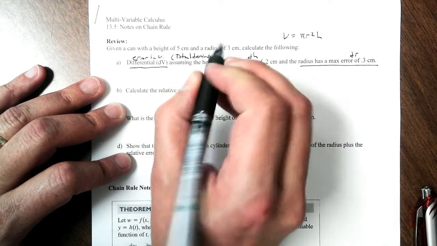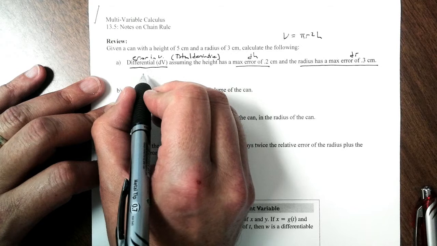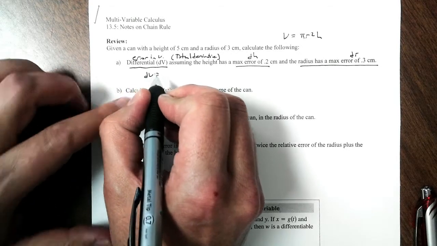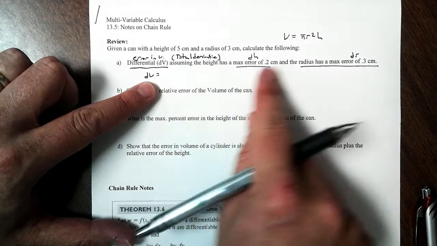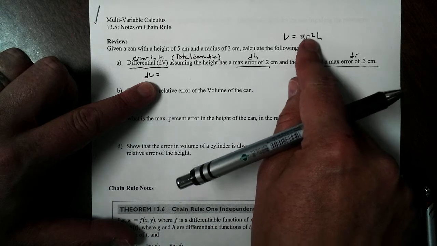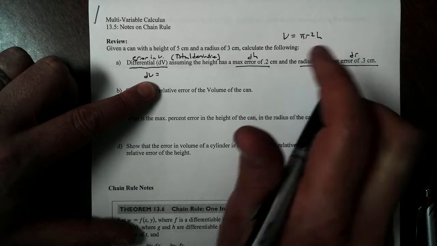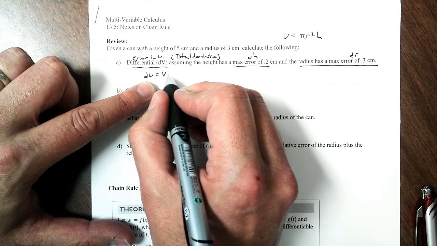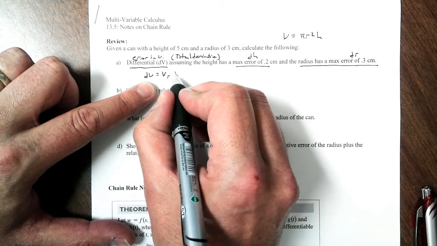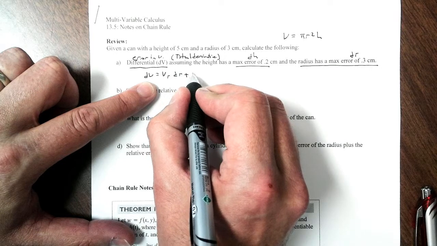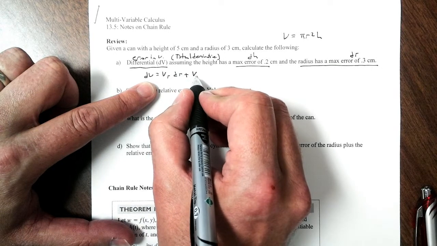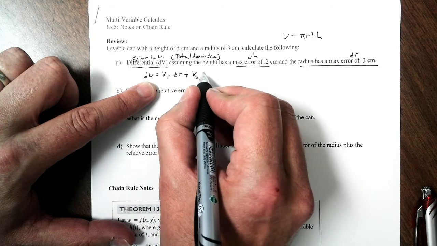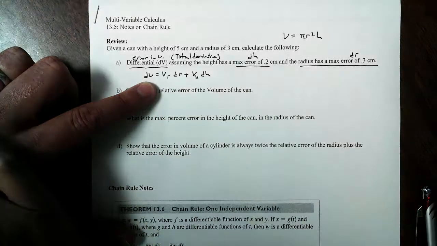So dV is the partial of volume with respect to radius, dr, plus the partial of volume with respect to height, dh.